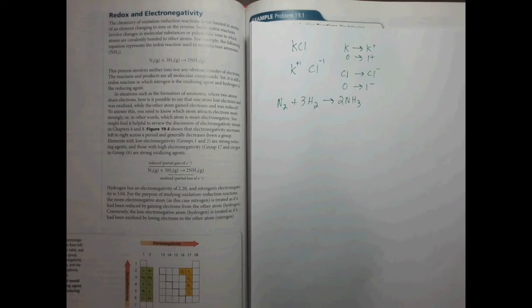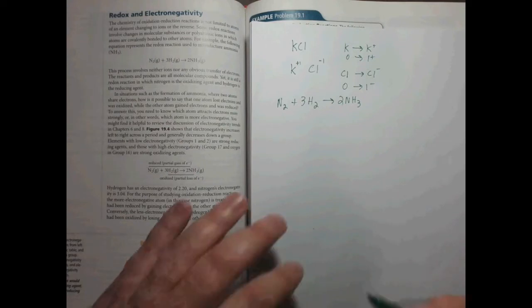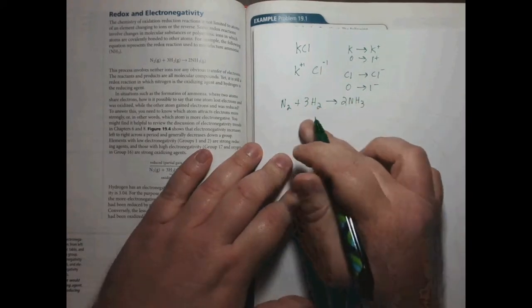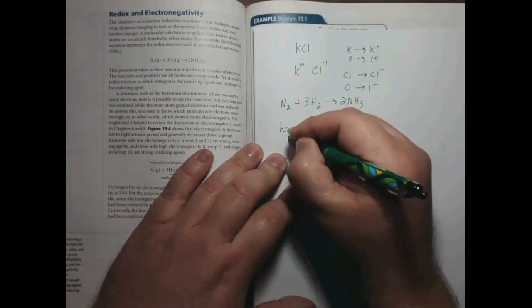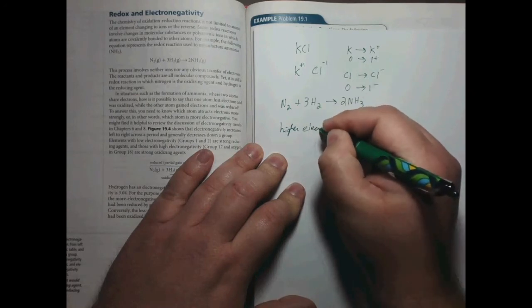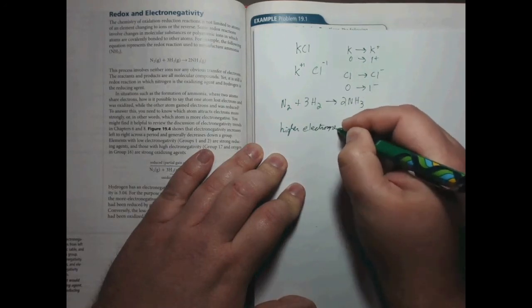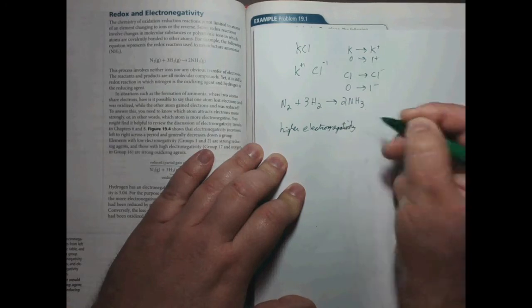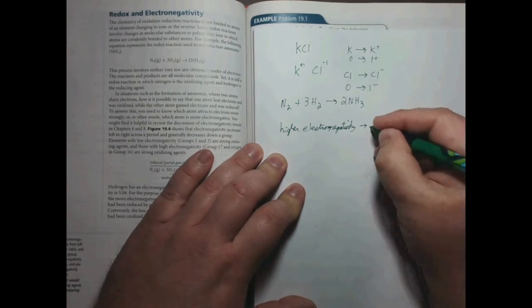Remember back many chapters, I think it was last year actually, I went over it with you. Polar covalent bonds, or covalent bonds in general, it's not an equal sharing. One of the atoms is greedier for the electrons than the other. That's the one with the higher electronegativity, or electron affinity. That's the same thing. So the one with the higher electronegativity is going to pull electrons towards it.